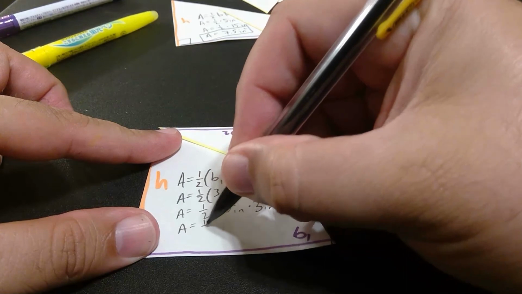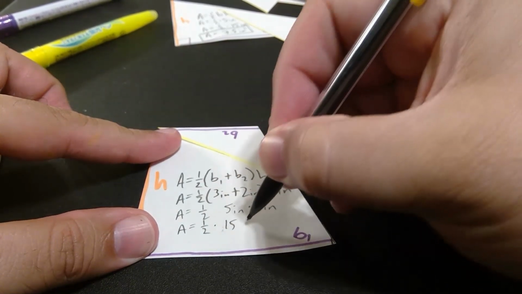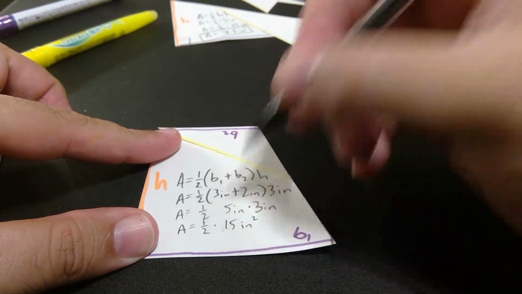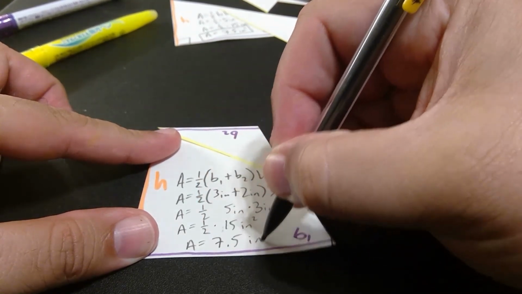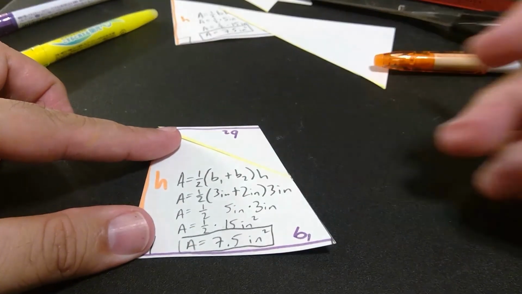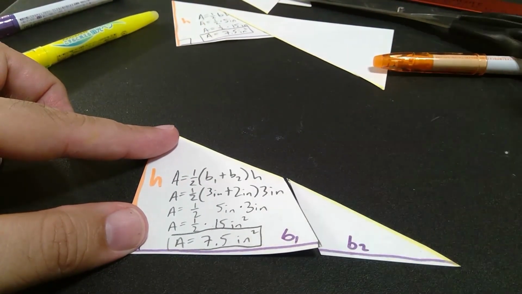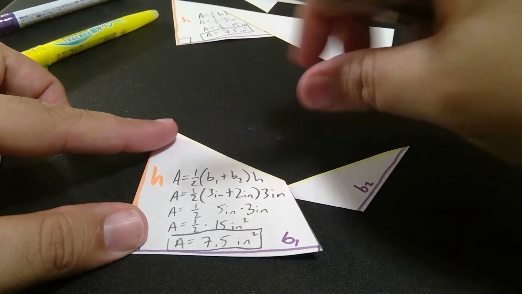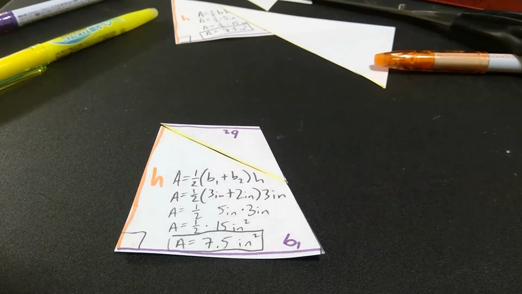So area equals 1/2 of 5 times 3, which is 15. Inches times inches is inches squared. Well, 1/2 of 15 is 7.5 inches squared, or square inches. So my area of my trapezoid is exactly the same as my area for my triangle. All I did was just cut it and move a piece of it over.